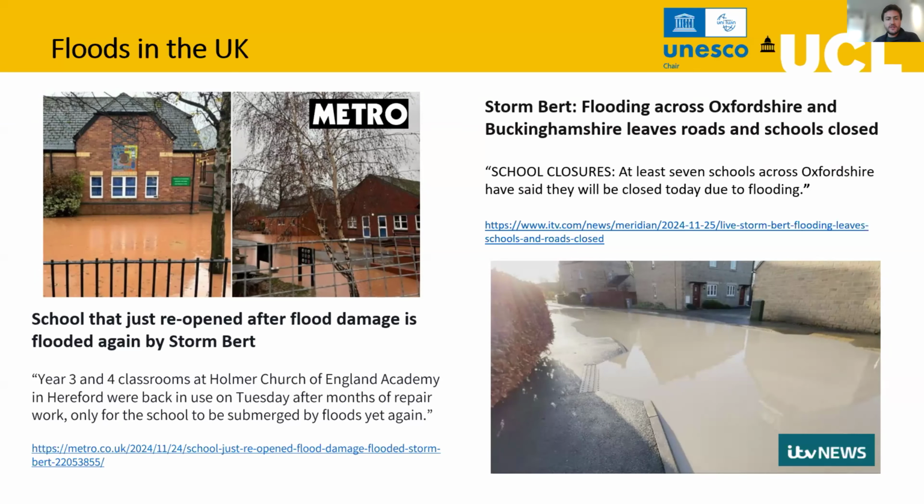So this is just to mention that impacts of disasters due to natural hazards, and in particular in both these cases of floods, are not something that only happens in developing countries. Even in the UK and in Spain, climate change and these events are impacting day-to-day lives, education, and school infrastructure in this case.